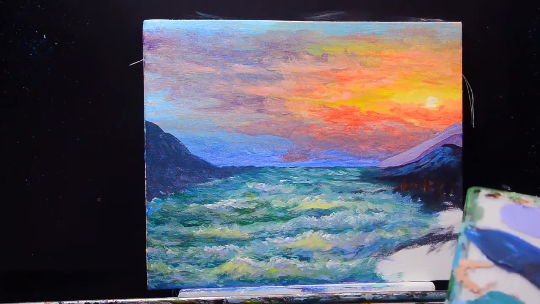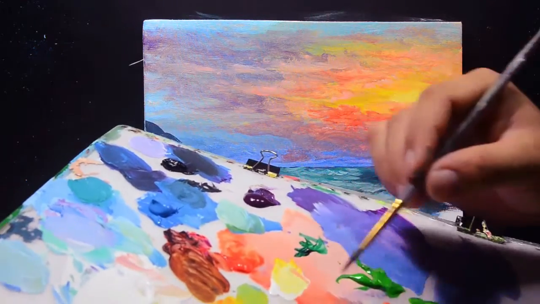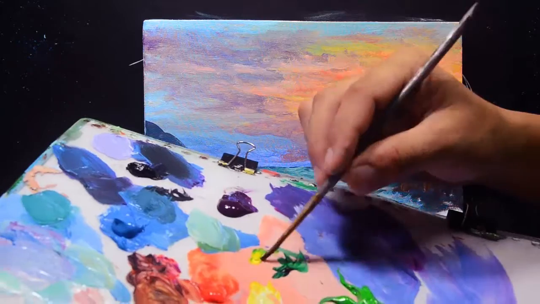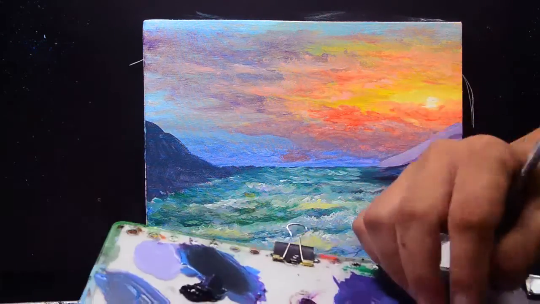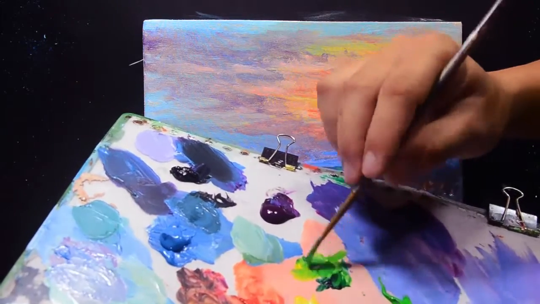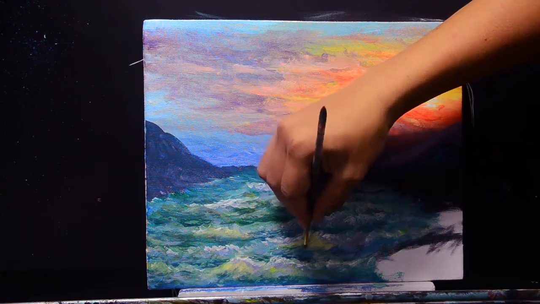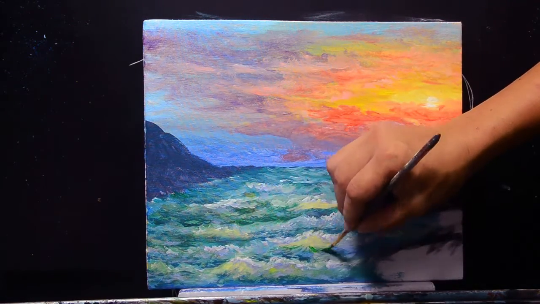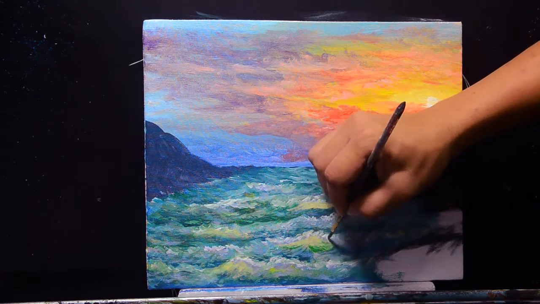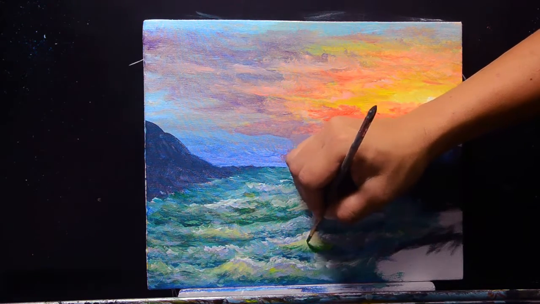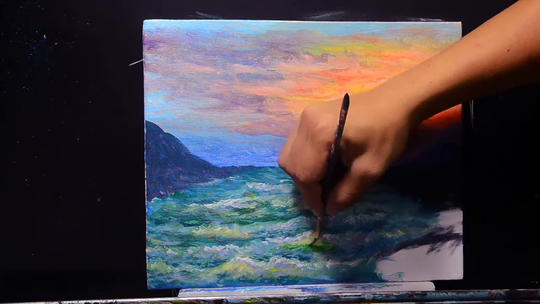Just looking good, that area there. And after that, the Viridian Green. I'm going to mix the color of yellow and the Viridian Green. It should be more Viridian Green. Just add here and just blend this color to the lighter yellow that I painted earlier. Just blend.